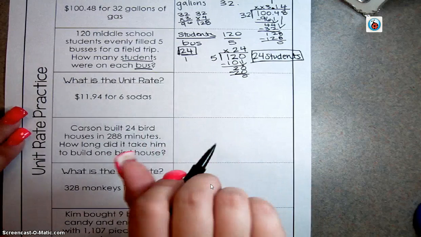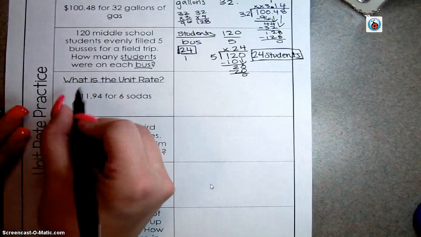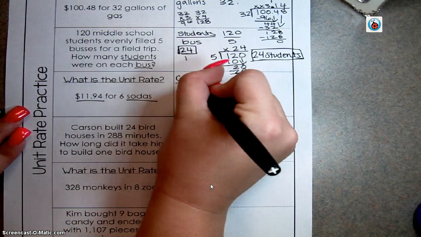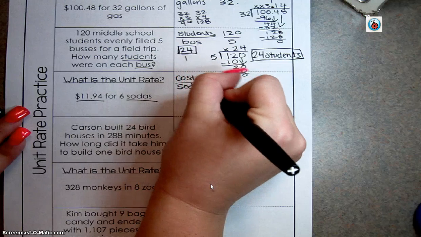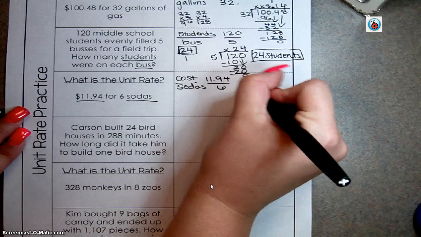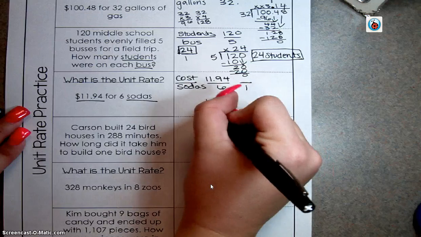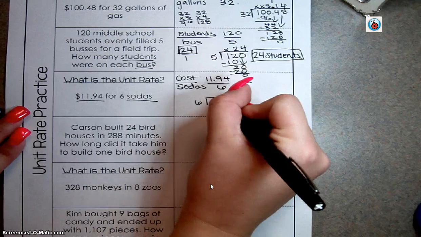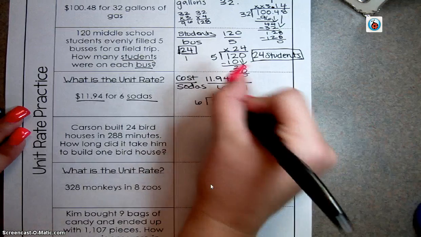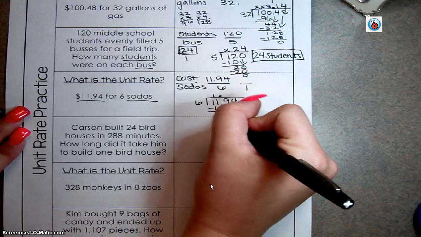I'm going to work with you. What is the unit rate? $11.94 for 6 sodas. So I'm doing cost over sodas. Okay, it was $11.94 for 6. I want to know the cost for 1. So go ahead and drop and divide. Bring up your decimal. 6 goes into 11. 1 time. 1 times 6 is 6. So 11 minus 6 gives me 5.